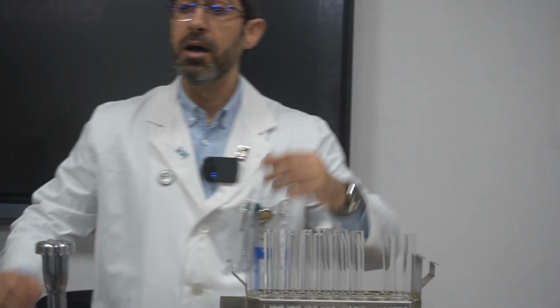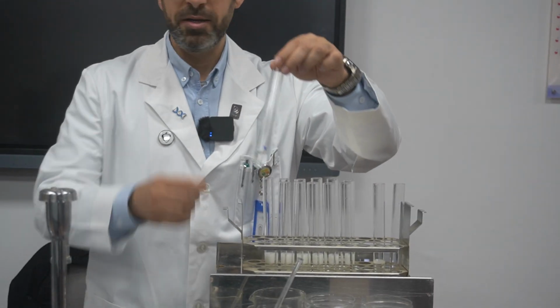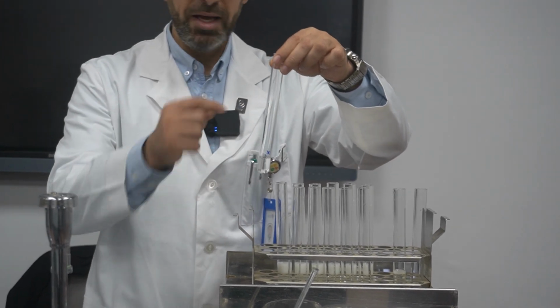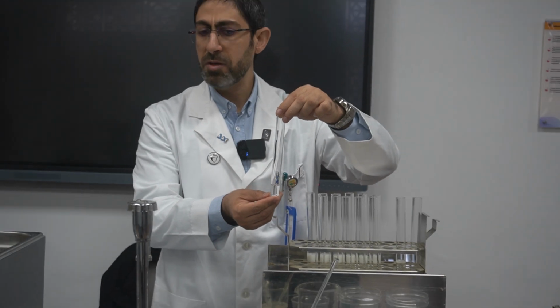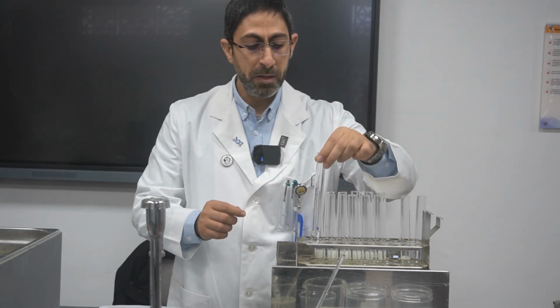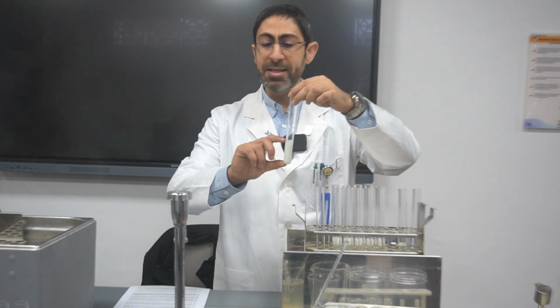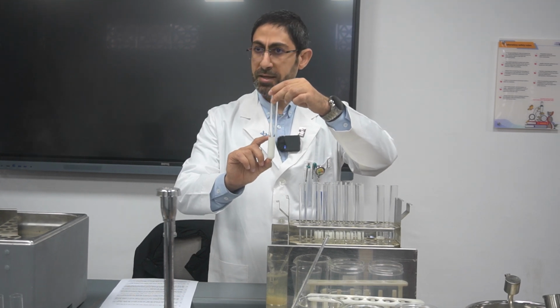After that, I have to add 2 cm³ of the 3% enzyme trypsin, and in addition to it, I will add 2 cm³ of the buffer solution. In another test tube, I will add 10 cm³ of the powdered milk that contains the casein.